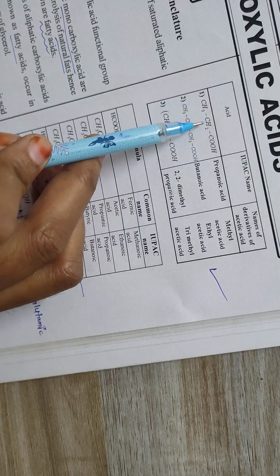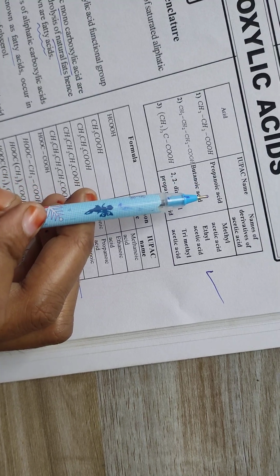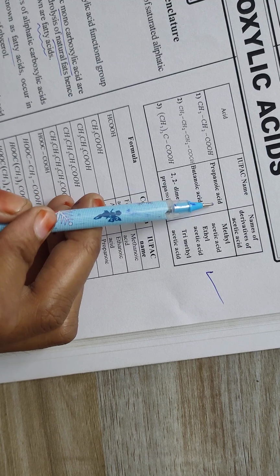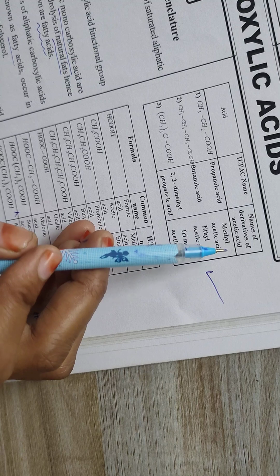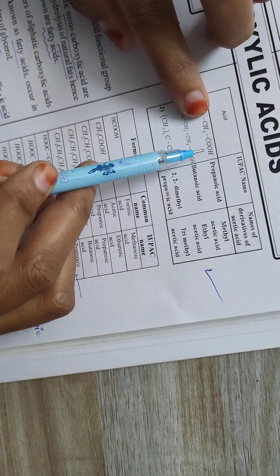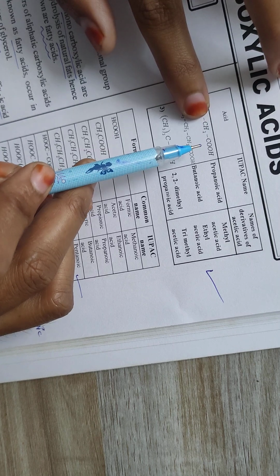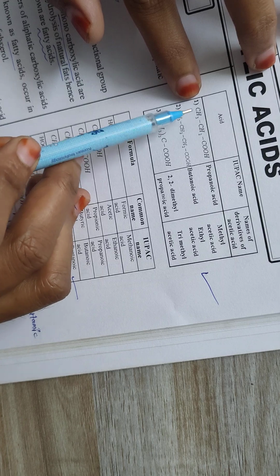How many carbons? 1, 2, 3 carbons, propanoic. And what is the suffix for monocarboxylic acids? -ic acid. So propanoic acid. What is it a derivative of? CH3COOH, what is this, students? Acetic acid, no? In place of hydrogen, one methyl substitution is present.